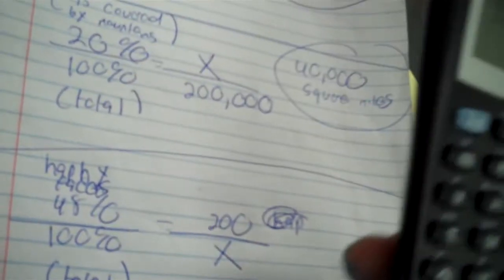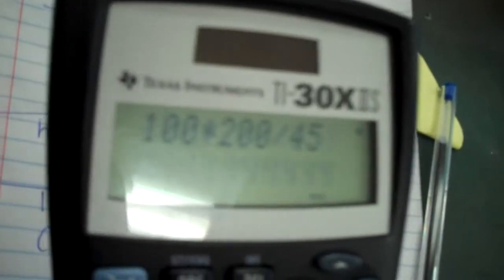Remember, happy goes here, total goes here. How many trolls had happy faces? That would go here if I know it. Well, I know it's 200. 200 of them were happy, so I must be finding how many trolls there were. So take 100 times 200 divided by 45, 444. Just round it, okay? So there must be that many trolls total. 200 were happy. That's 45%.